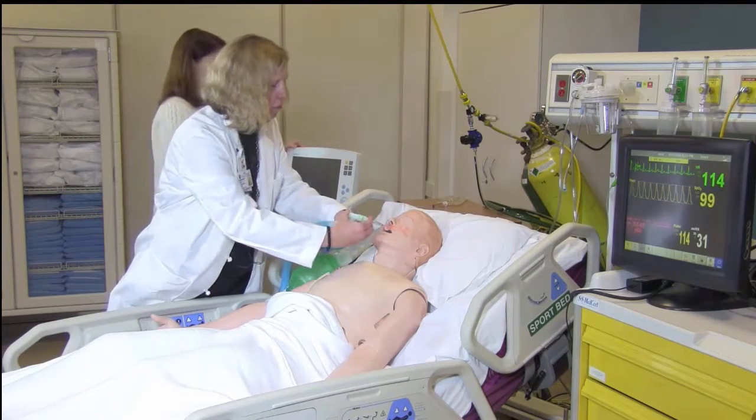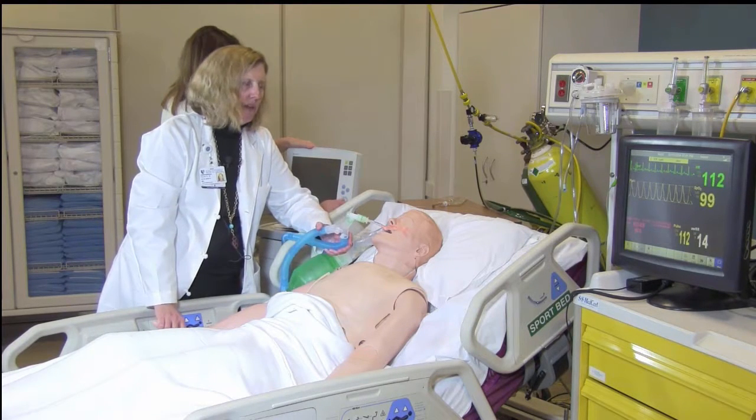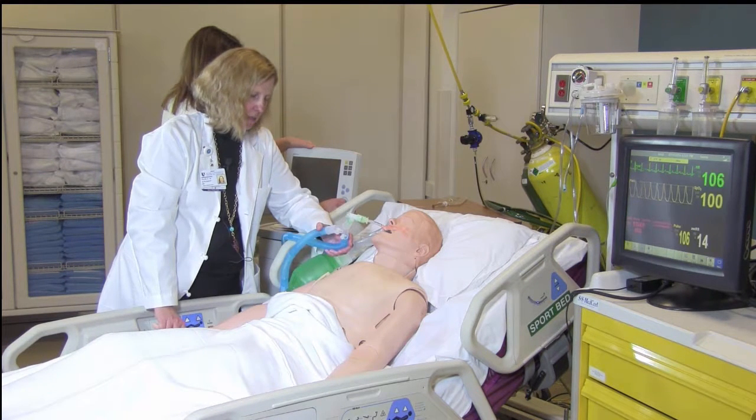Okay, 30 centimeters of water for 30 seconds, please. Got his vital signs? I'm watching his vitals to make sure there's no changes. All right, starting the recruitment maneuver. Great, vitals are stable, sats are 100.